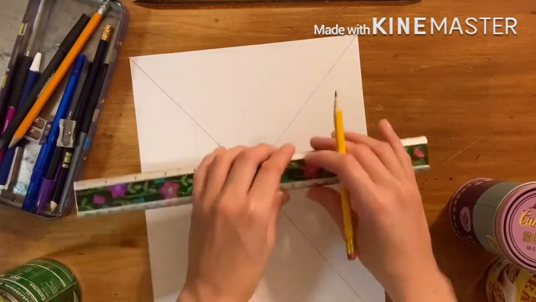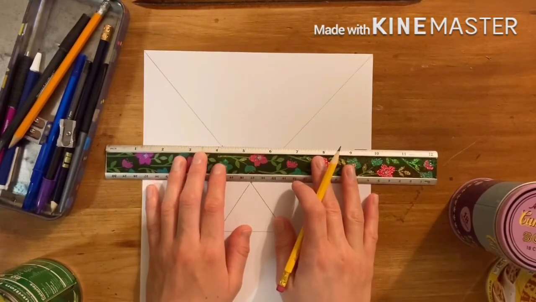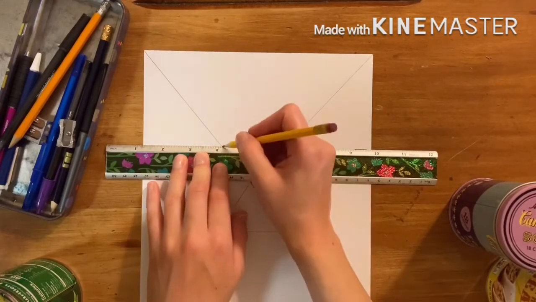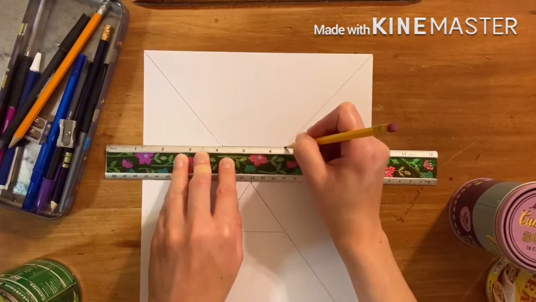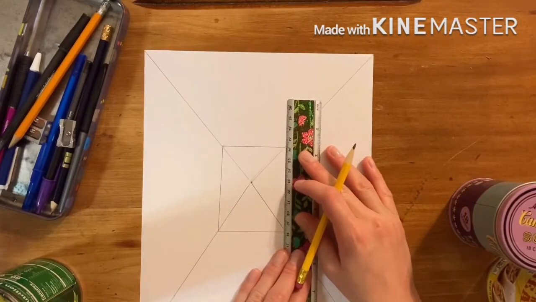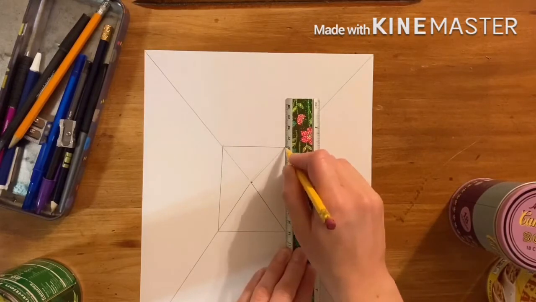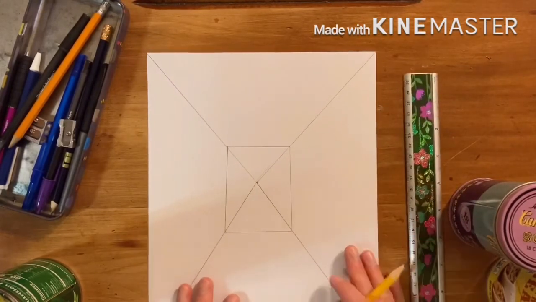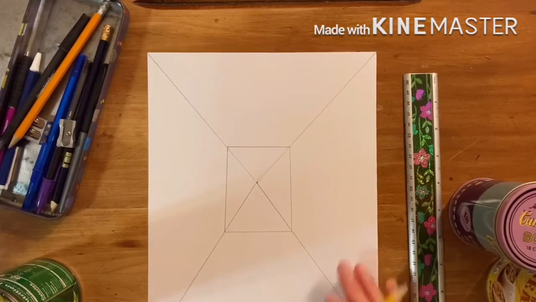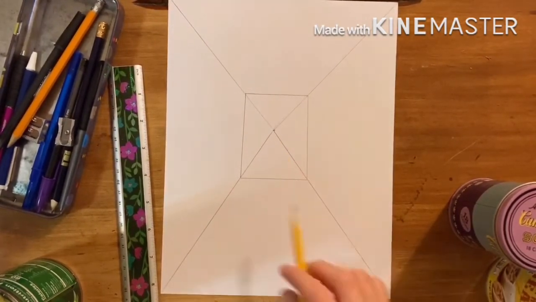Now that I've drawn the bottom, I'm also going to make the top. Make sure that it's horizontal and not crooked. All right, now I'm going to draw my last vertical line by connecting these 2 lines right here. There we go. All right, now I have my door drawn.